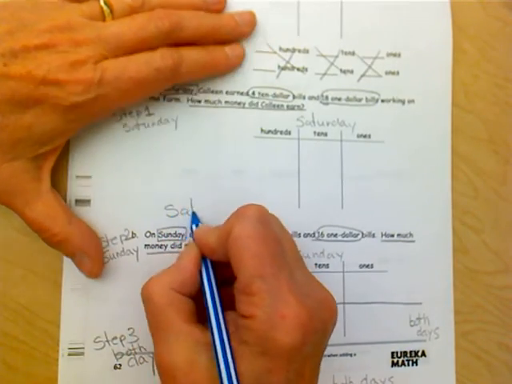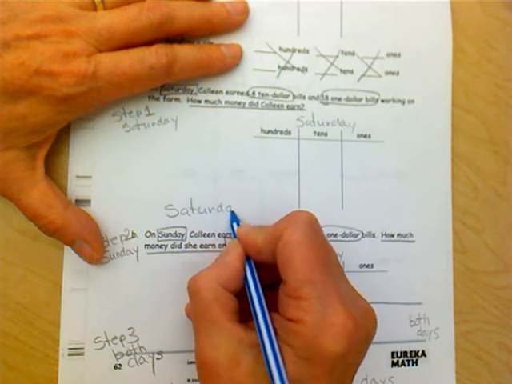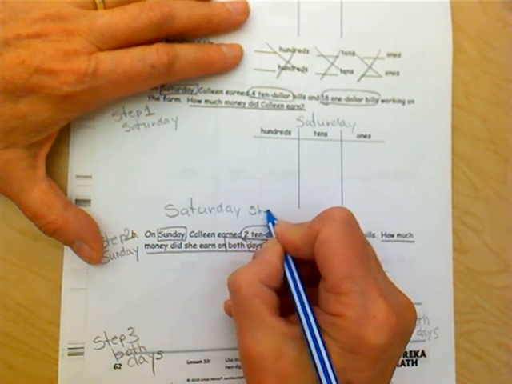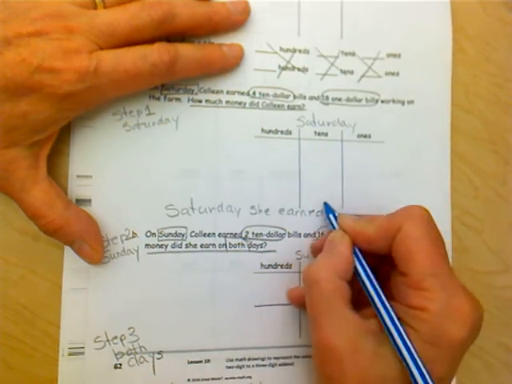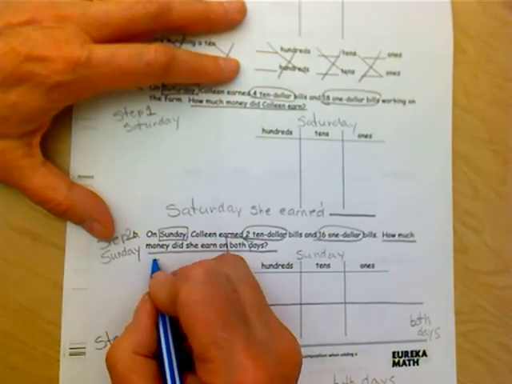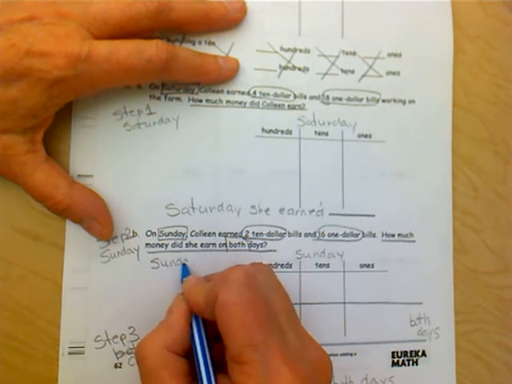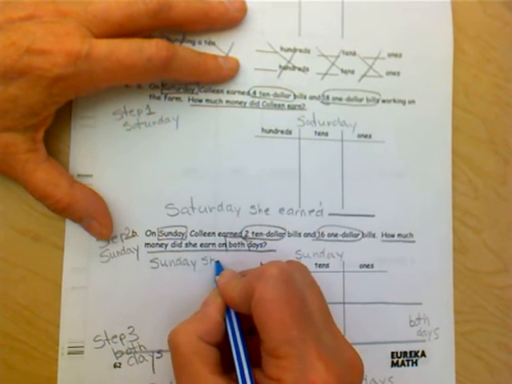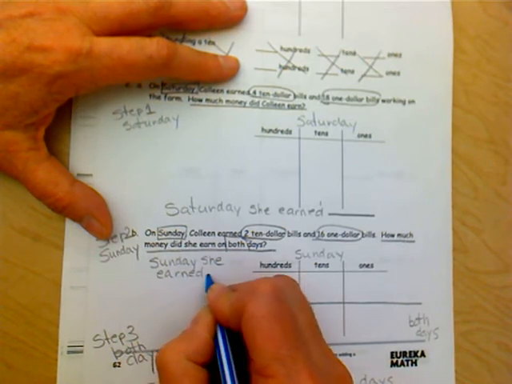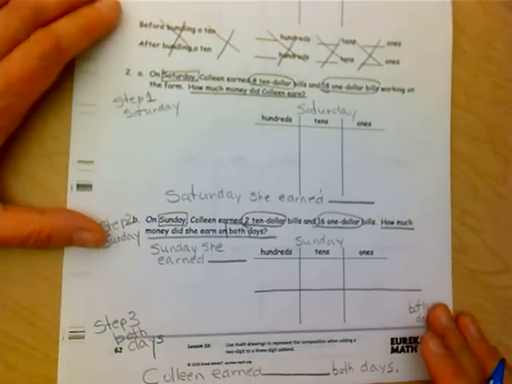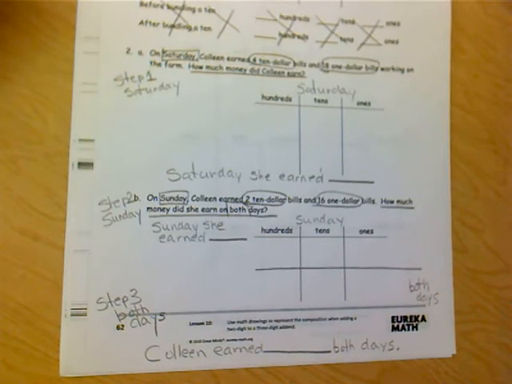Saturday she earned, and Sunday she earned, and how much she earned on both days. I thought I'd help you out a little bit with that word problem because I know it took a little bit of extra work for me too.